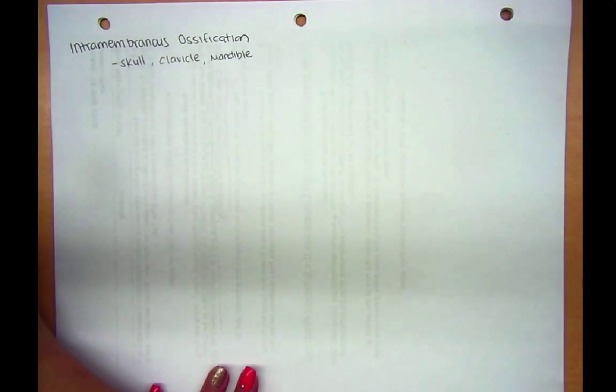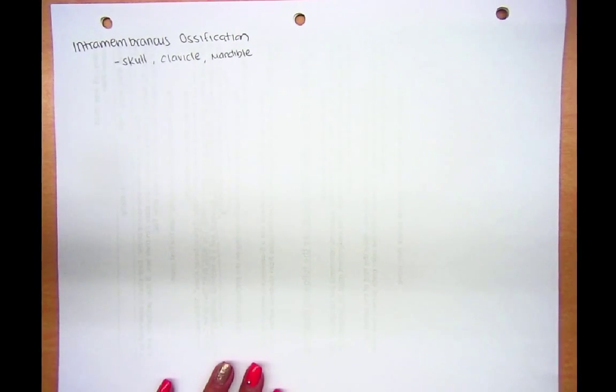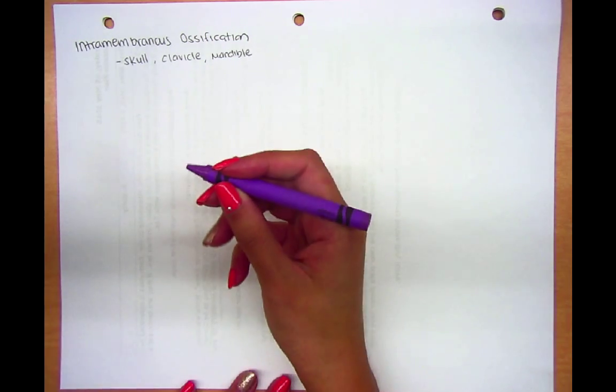What's going to happen is in the skull area of the fetus, you are going to get some stem cells, and these stem cells are going to form some connective tissue. So I'm going to grab one of these pretty colors here. I've got wisteria.